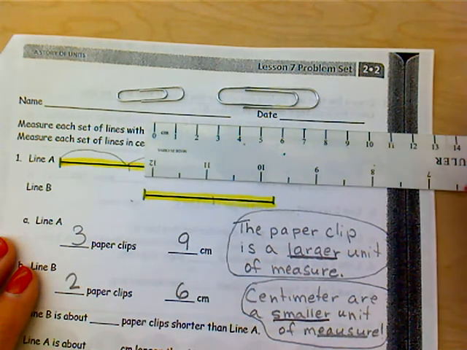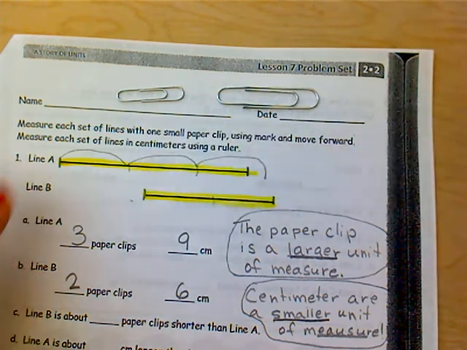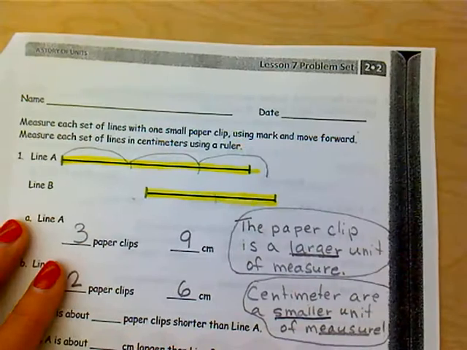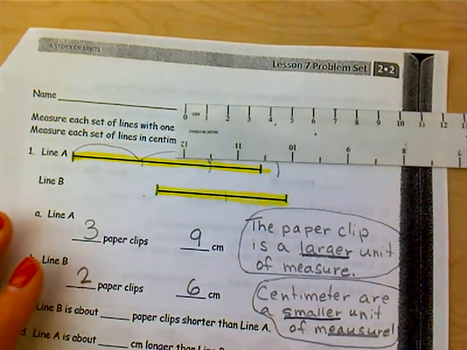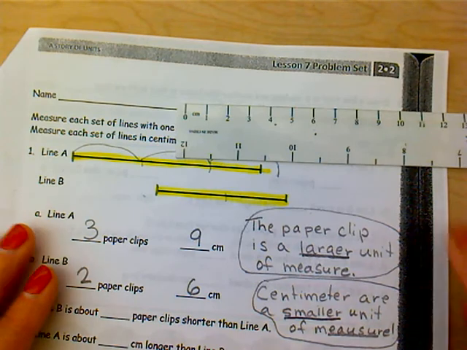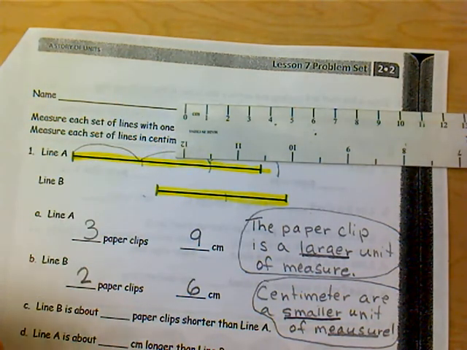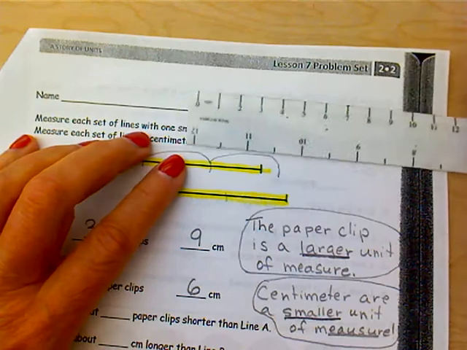So it matters the size of the unit that you are using when you are measuring things, which is one of the reasons why we have a standardized measuring system where from ruler to ruler, it wouldn't matter what ruler you were working on, we would have a standard centimeter always being the same size.